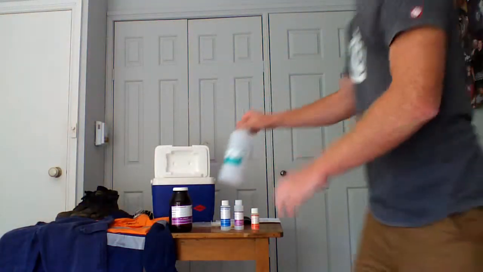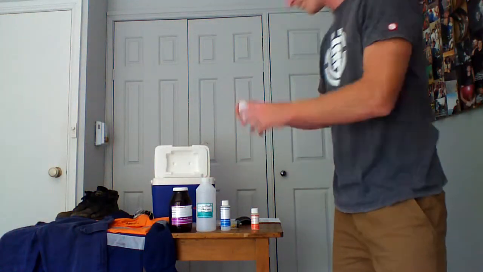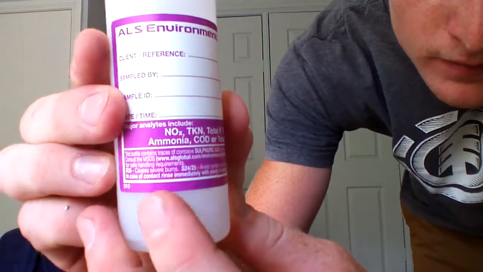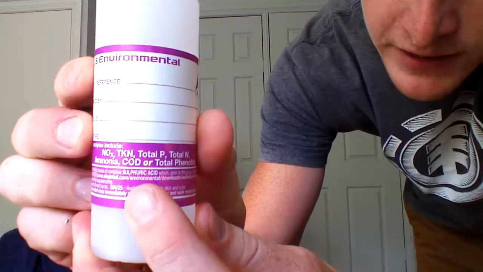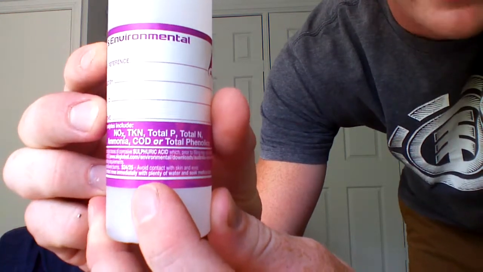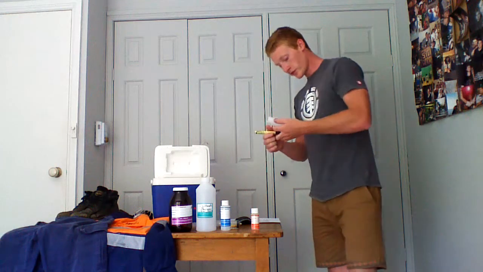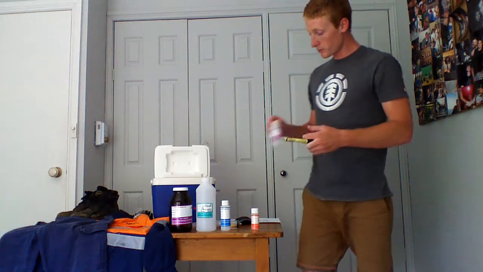If we have a look at another one here, we can see sulfuric acid, and it has a quick list of MDMS. So if we wanted to also test for nutrients, fill this out, sulfuric acid, purple bottle, we'll fill both of these bottles.